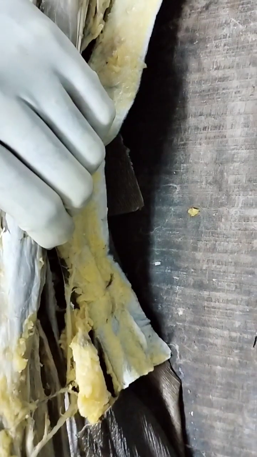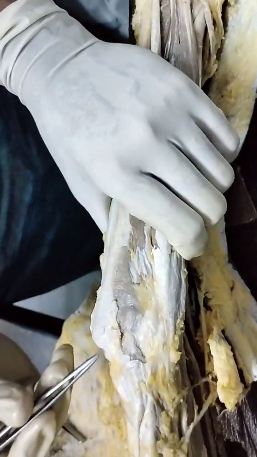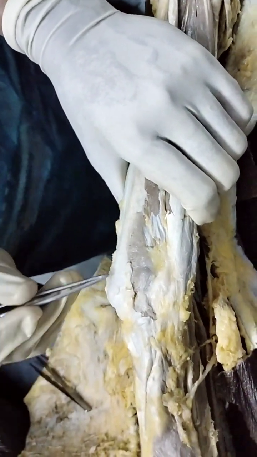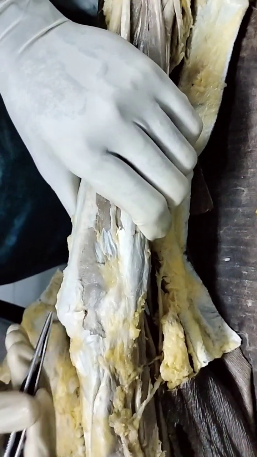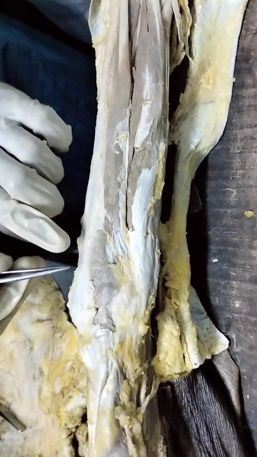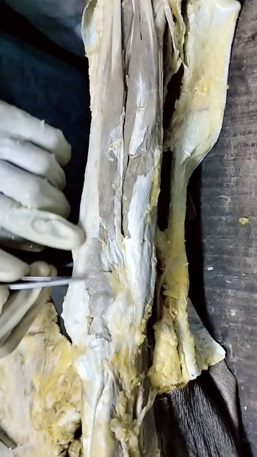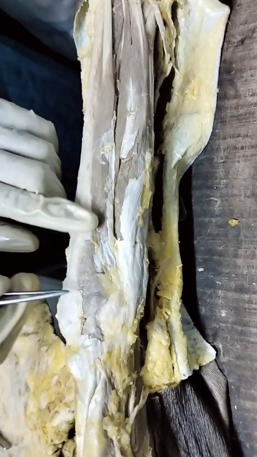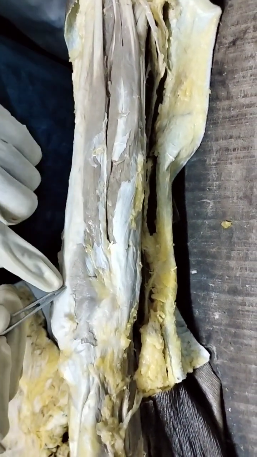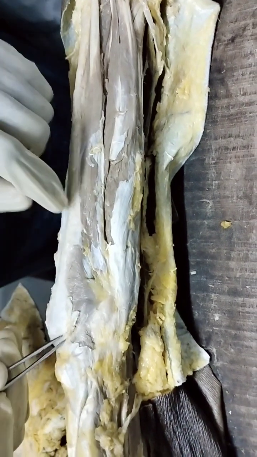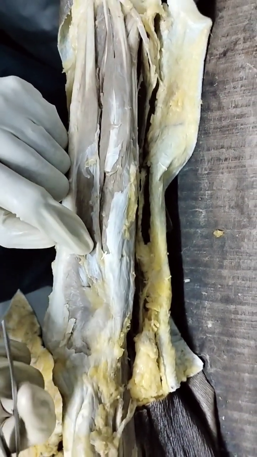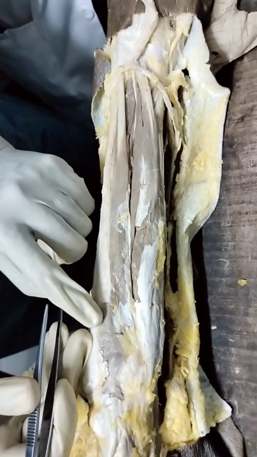This is the elbow joint. This is the olecranon process. This is the superior surface, this is the posterior surface, this is the lateral surface, and this is the medial surface. Towards the lateral surface and the upper part of the posterior surface of the ulna, this anconeus will insert. So what is the action of the anconeus? Obviously the extension of the elbow joint.